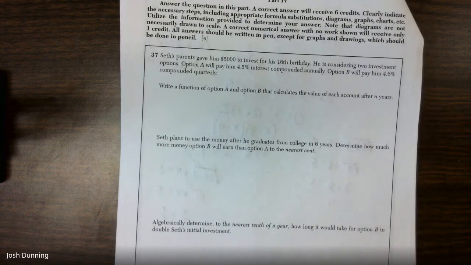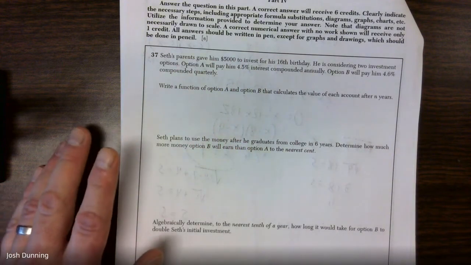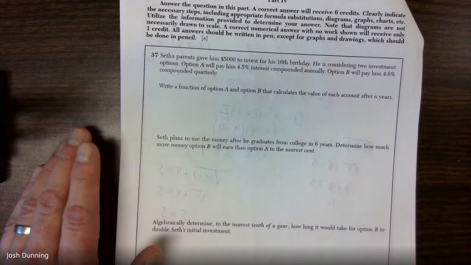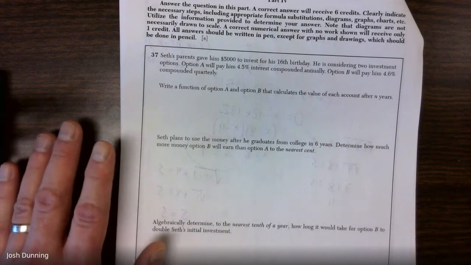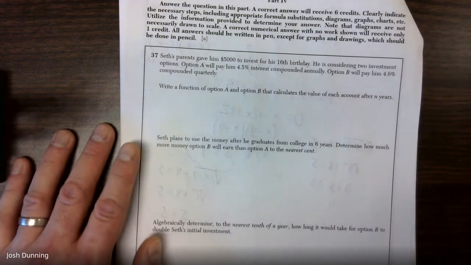Seth's parents gave him $5,000 to invest for his 16th birthday. Lucky kid. He is considering 2 investment options. Option A will pay him 4.5% interest compounded annually. Now, just be careful. It's compounded annually. That just means one time a year. If you use that formula and you divide by 1 and multiply by 1, it doesn't do anything. Don't make it harder than it has to be. Just use the regular one here.